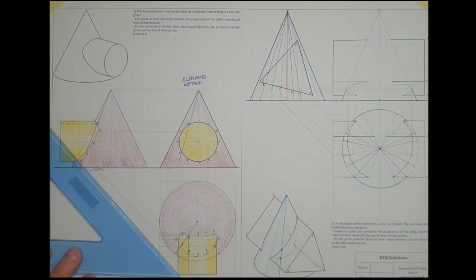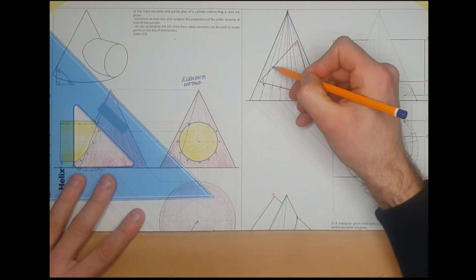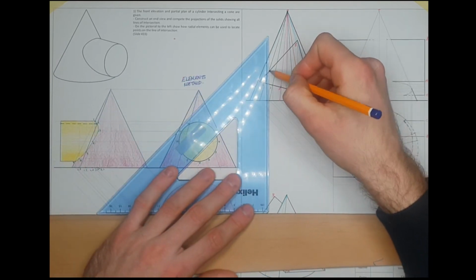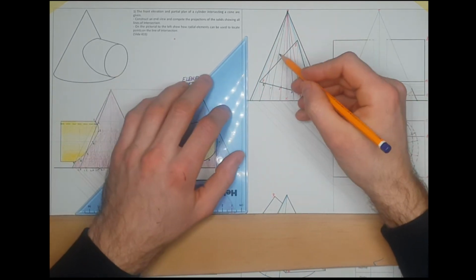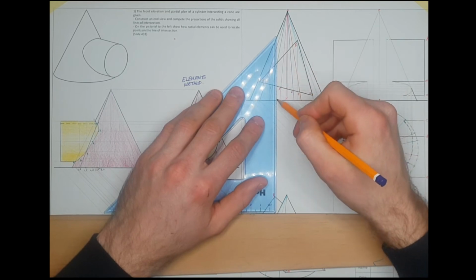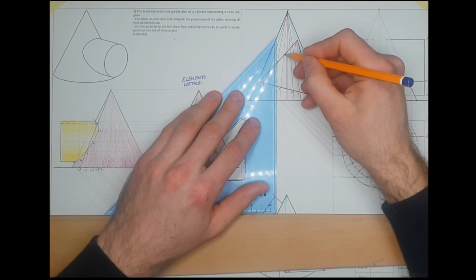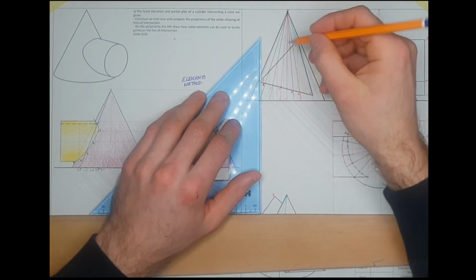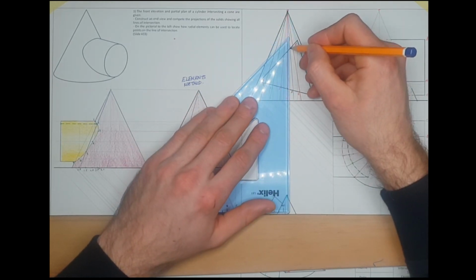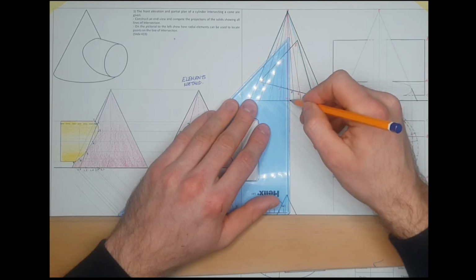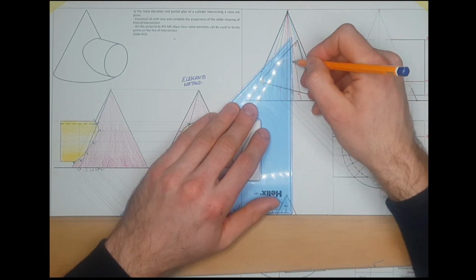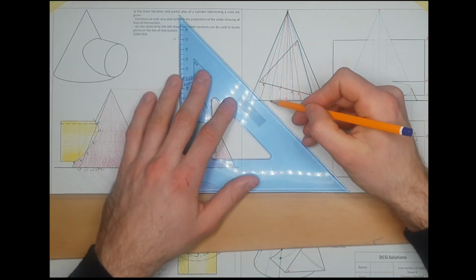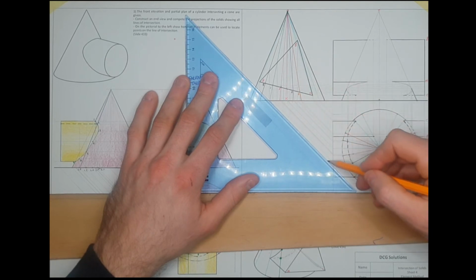Time to start projecting. Don't forget, I'm working with the top points this time. That's the point on the brown, number 5. That's the point on number 1. On 2. On 3. And on 4. Try and keep watching these now as you project through your views and see how you get on.